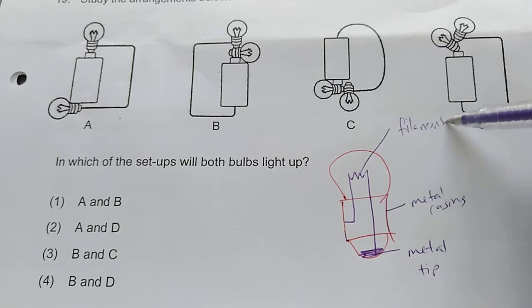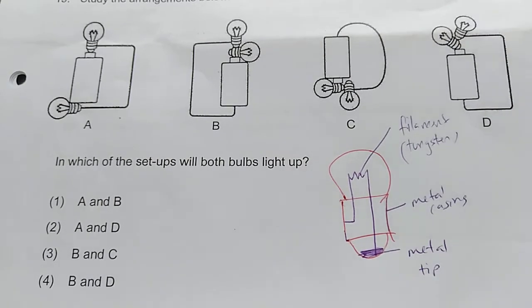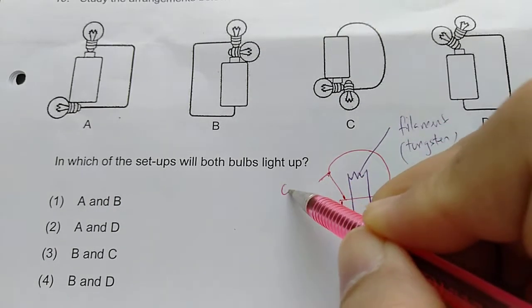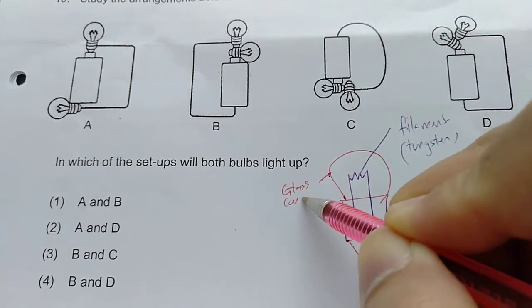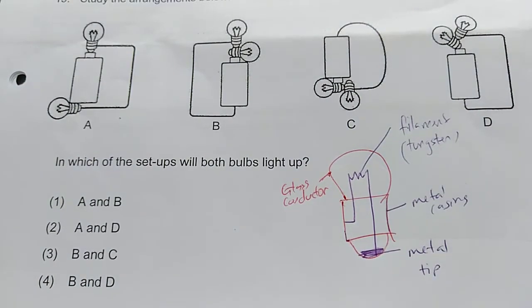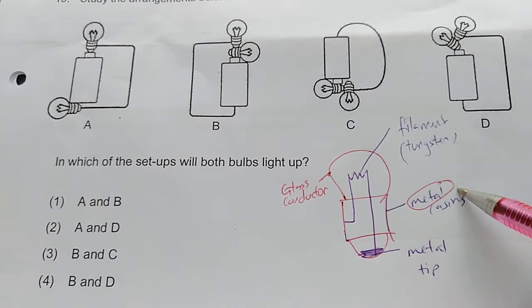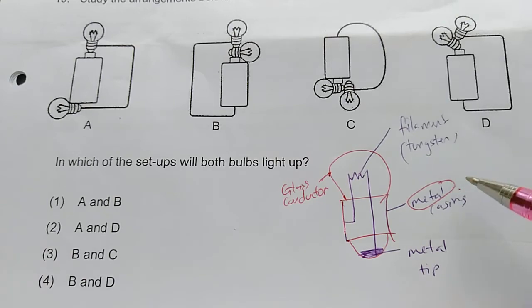It's made of a material known as tungsten. Now this is your glass bulb, and of course you know that glass is an insulator of electricity. Current cannot flow through the bulb. Now metal is a conductor of electricity, and if it touches metal, current can flow through. Alright?